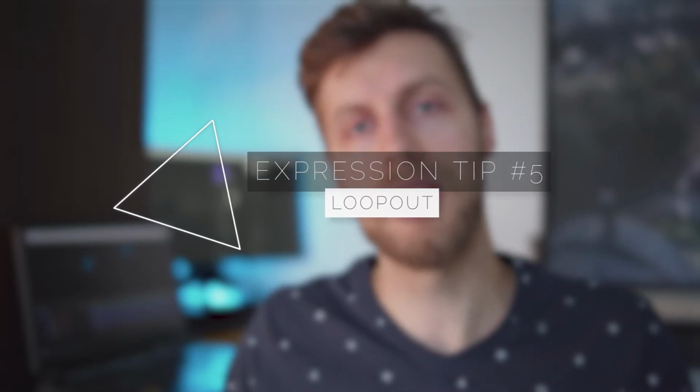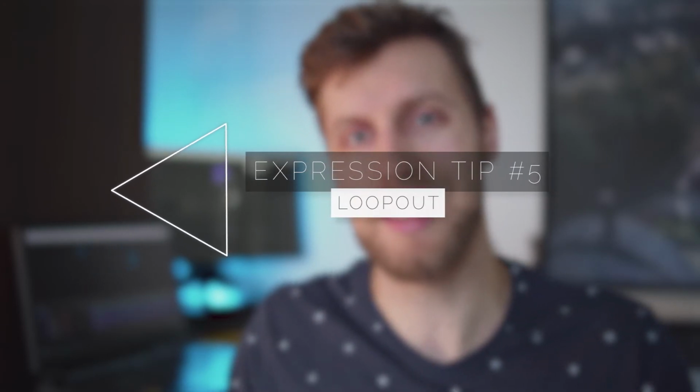After creating 2 or more keyframes for your object, you want this exact set of keyframes to repeat itself over and over again. Well, of course, there is a way of copying the keyframes and paste them over and over again, but have fun with that if you need to change the timing and values. So instead, simply add the expression LoopOut.